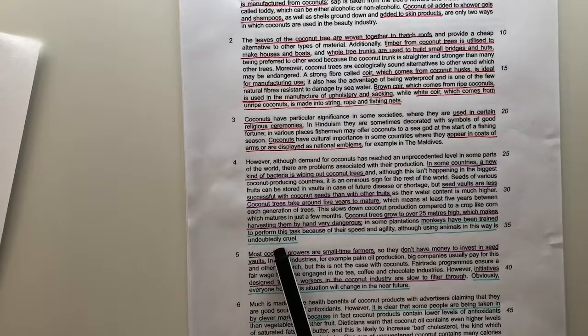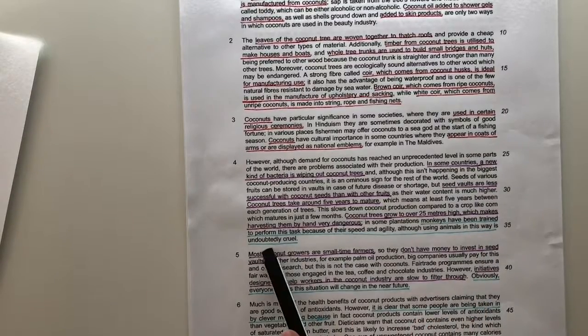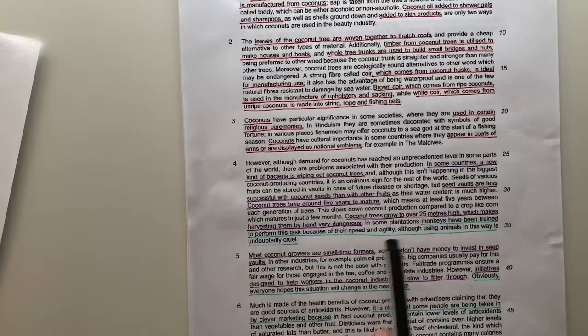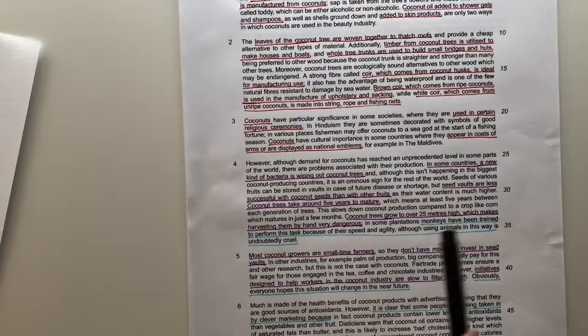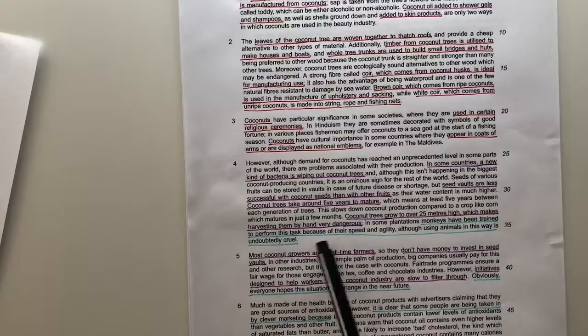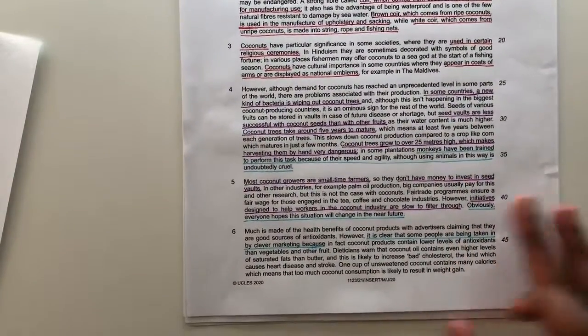So undoubtedly, this word, it means that everybody thinks that using monkeys is cruel. So this means that it's 100% sure that using monkeys is cruel. So then you say, okay, seems like an opinion to me, because some people are doing it and they don't seem to mind. So I marked that down in blue quickly. Okay, moving forward.